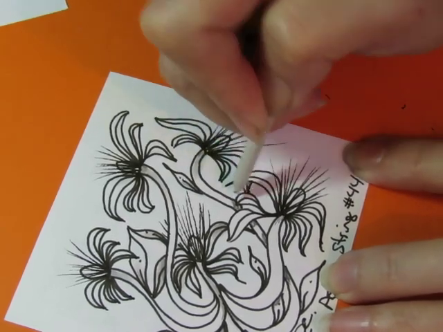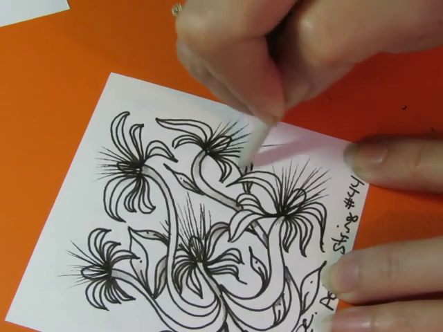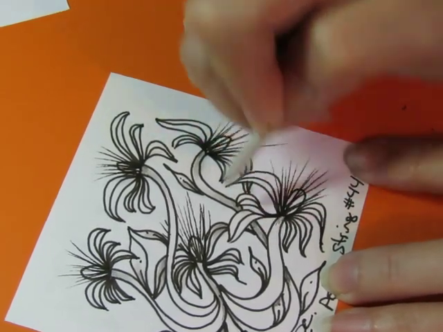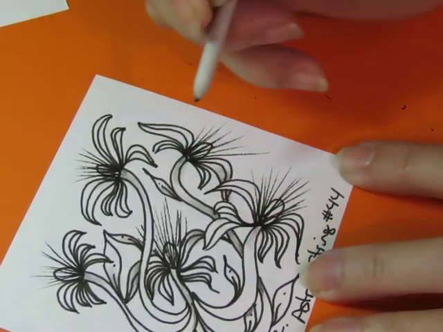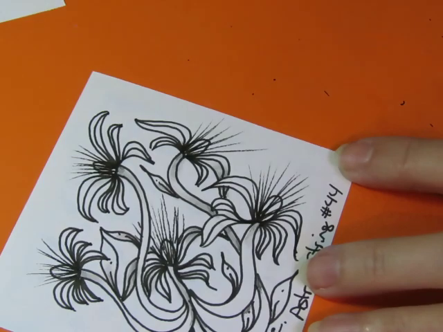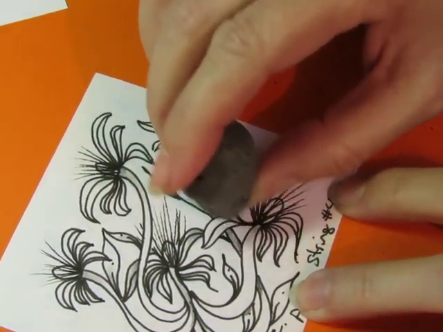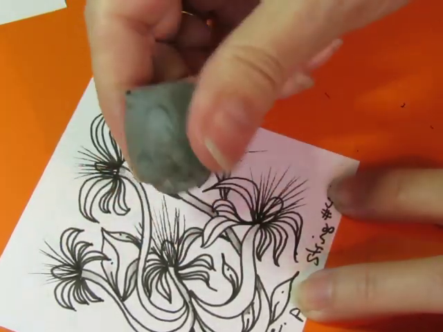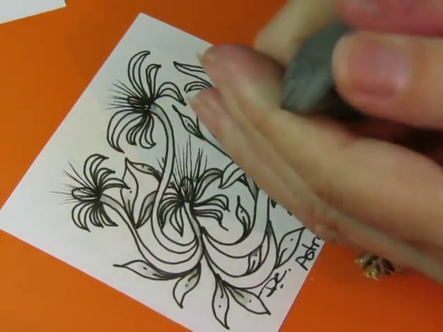It's just another thing you can do to make your patterns look different. You could color. You could use colored pencil. You could use crayon. You could use watercolor. Oops. I just put graphite where I didn't want it. That's the background. I don't want it in the background. So I use an eraser. I like to use a kneaded eraser because then I can make it into whatever shape I want.